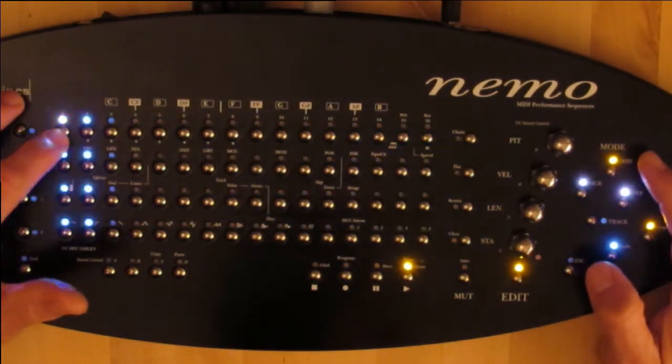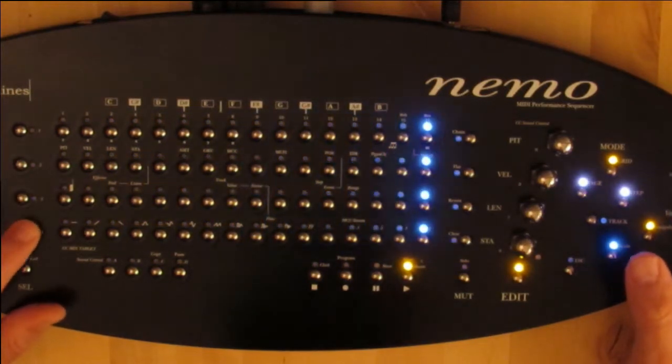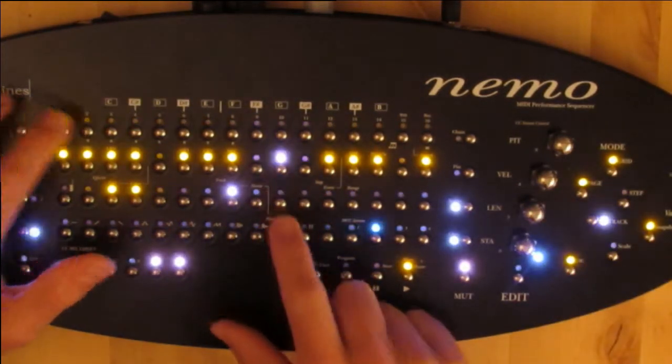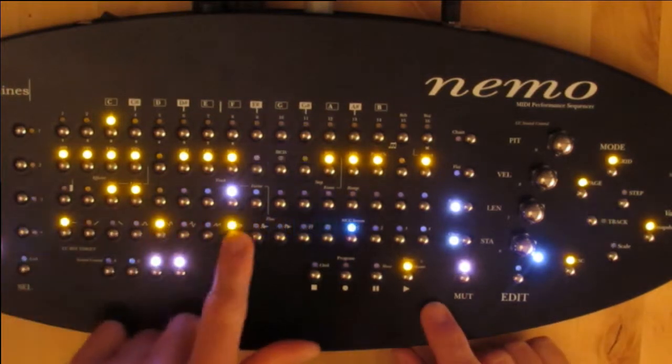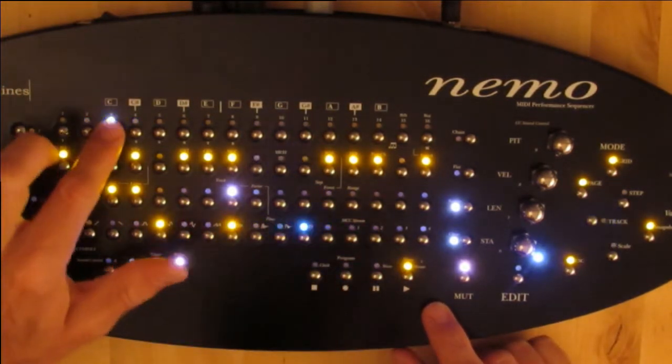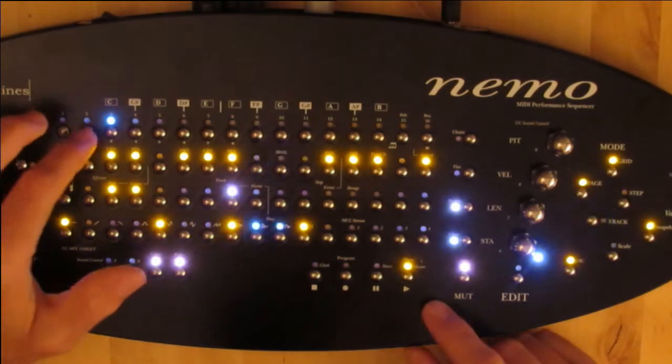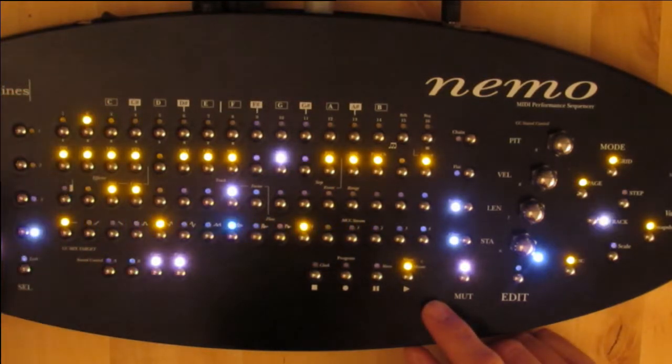So, for example, if I make it here for my synthesizer, I have to change the channel. Oh, it's the piano synthesizer. So, like that.